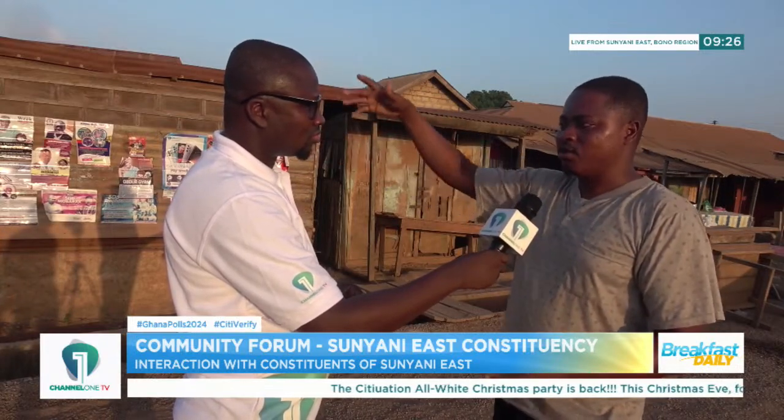It's a dual road which connects to about 5 regions. From here you are going to the Bono East region, and then to the northern regions, and to Burkina Faso, Mali and all that. So this is a major road. This road is much busier even than the Sunyani-Kumasi road. But looking at the nature of the road, it's supposed to be a dual road.